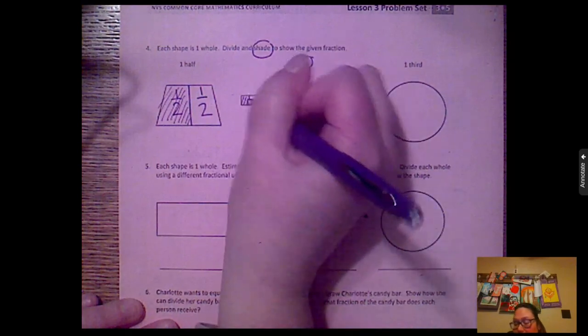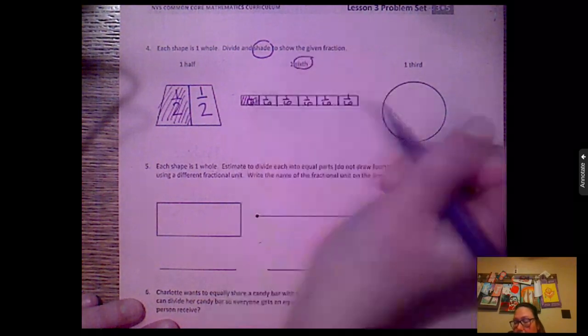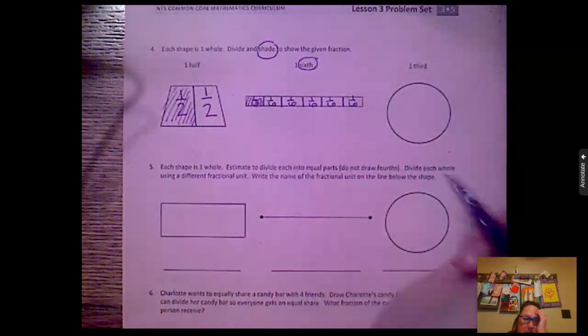And if at any time, boys and girls, as always, you know the drill. If you need to pause the video to get caught up, you can definitely do that, okay?